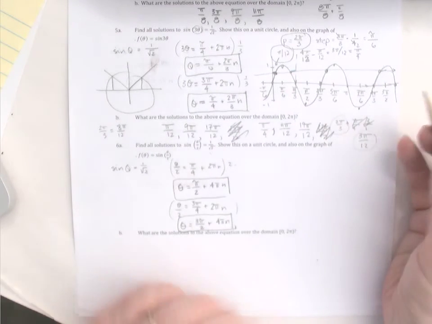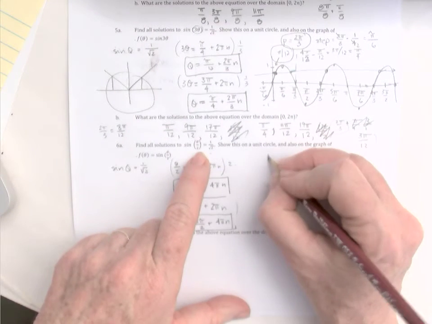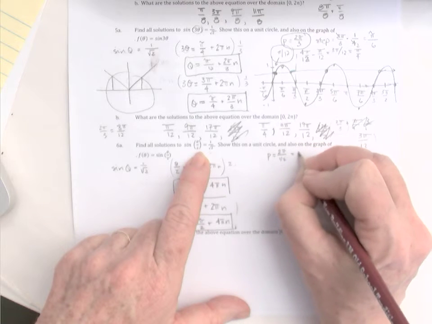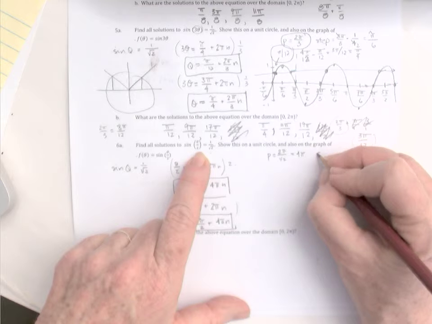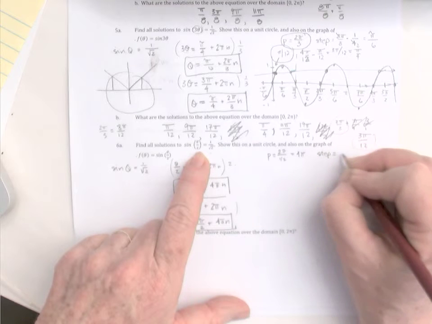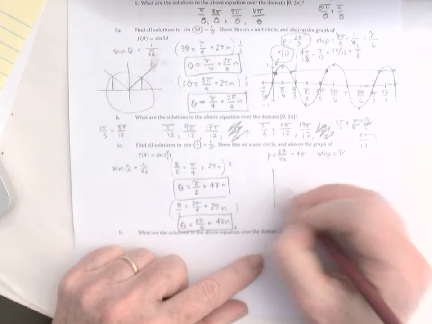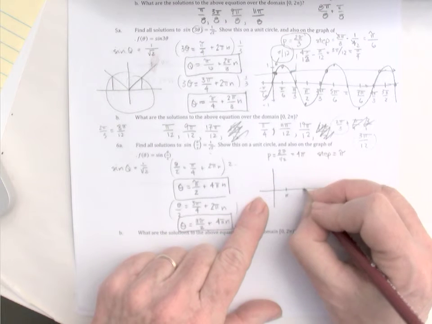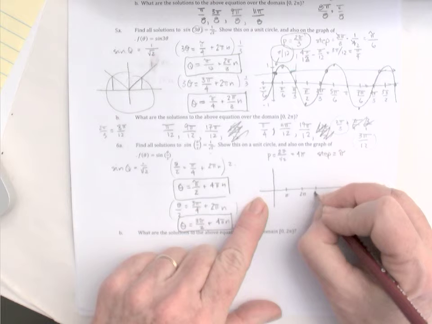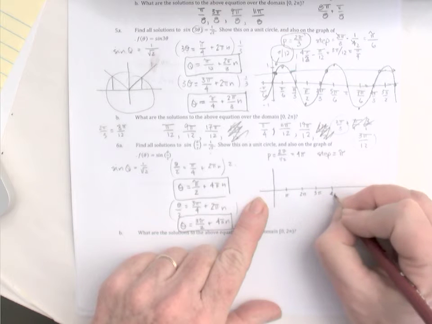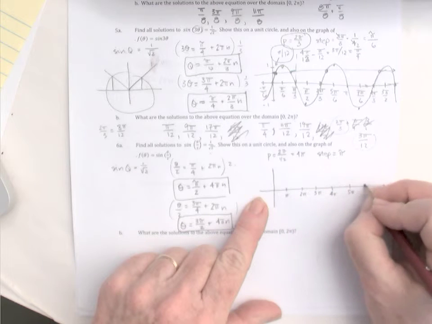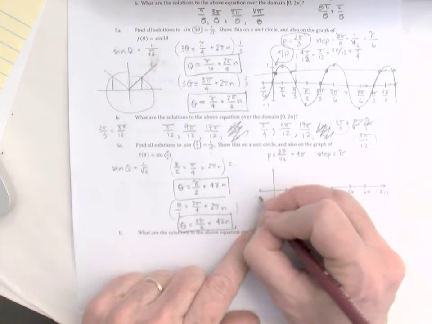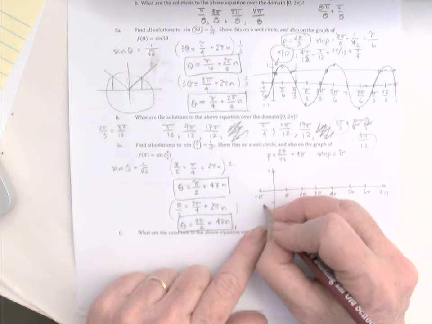So let's look at what this looks like on the graph. So once again, we can say our period is 2 pi divided by 1/2, which gives us 4 pi. So each step, I know, is going to be pi. And let's see what this looks like. So we have pi, we have 2 pi, we have 3, 4, 5 pi, 6 pi, 7 pi. Let's go back a pi. Okay. And it's still sine.